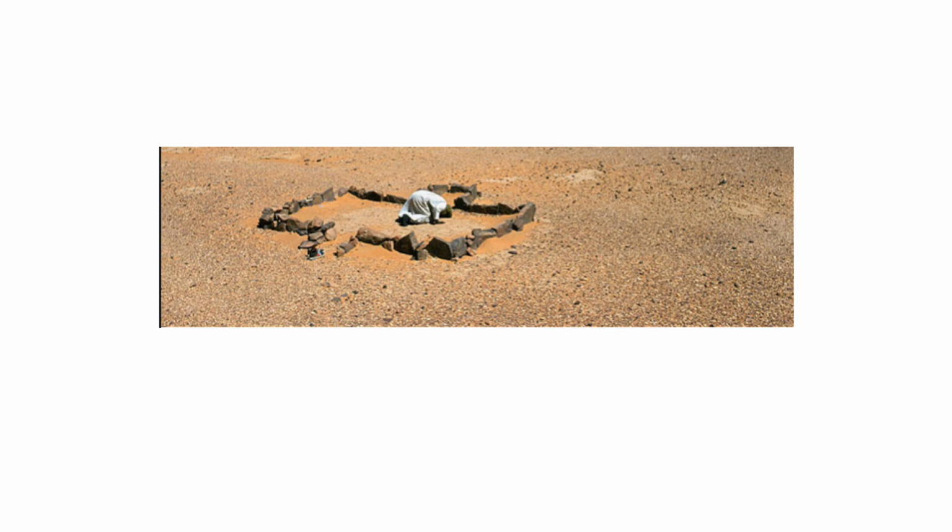Mosques are places that can be created anywhere. The Tuareg people at times will make a mosque out of just rocks and the earth. And so in this case, a man is worshiping.